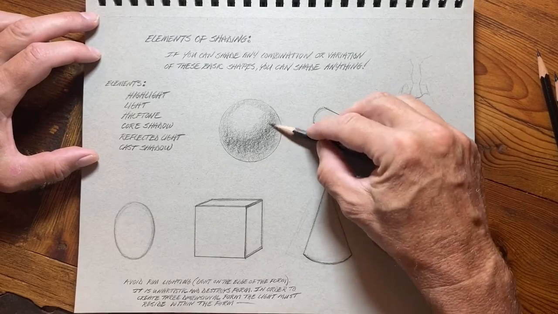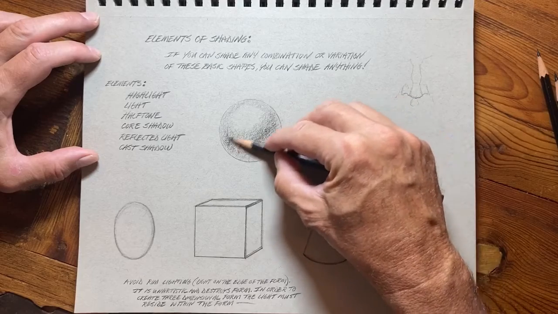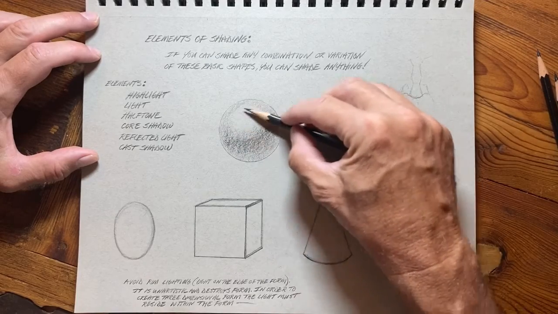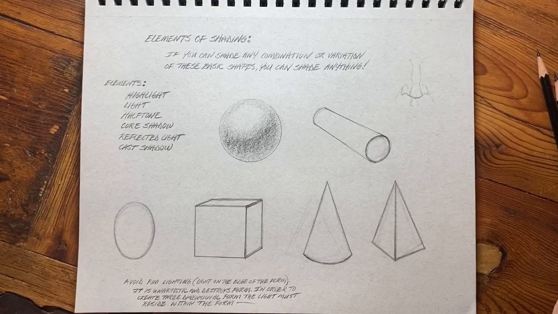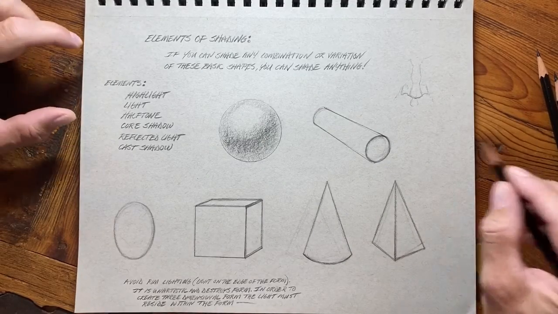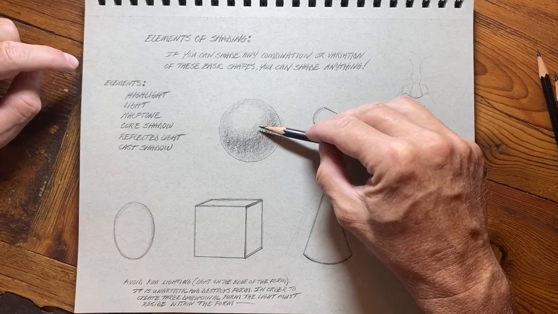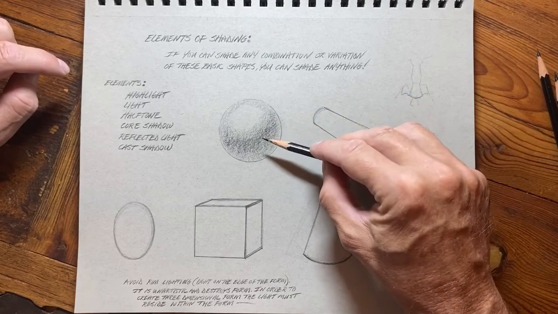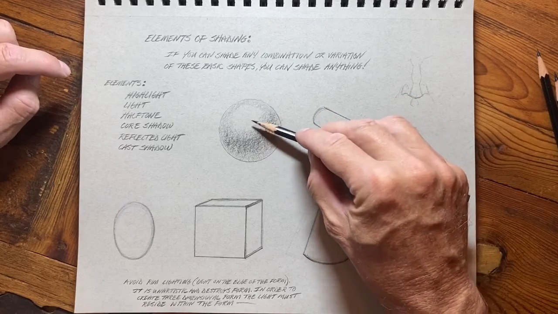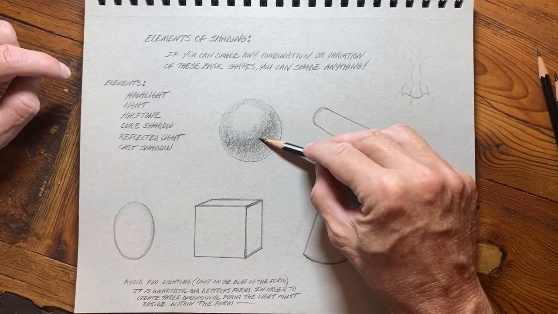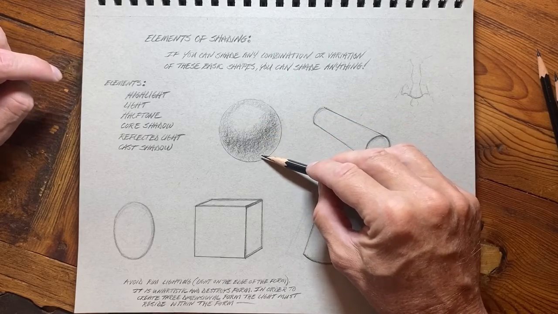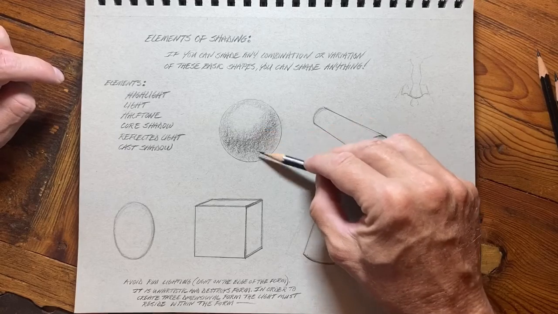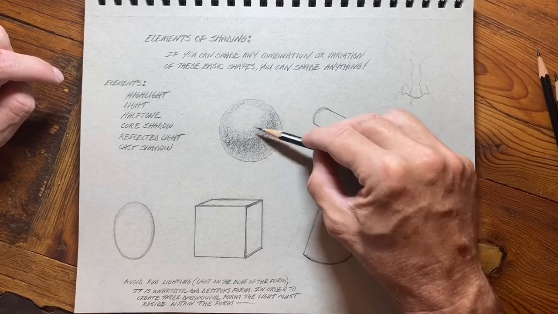So what we want is to draw all our viewers' attention into this area, but we still have a problem here. We have light, halftone, core shadow, and now reflected light, but there's a problem because the reflected light and the halftone are still of the same value.